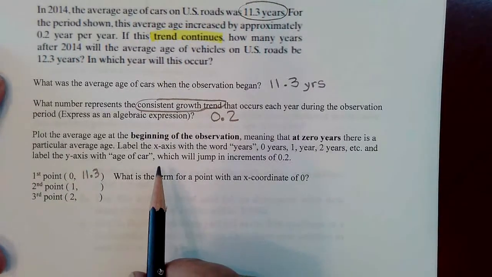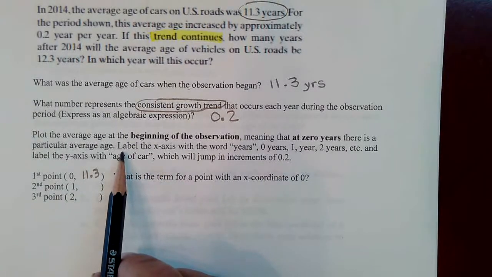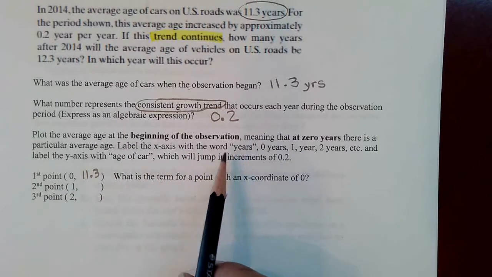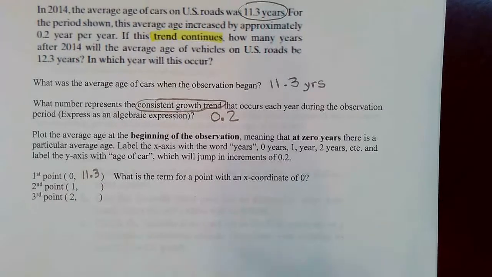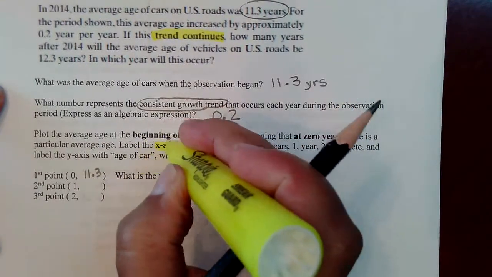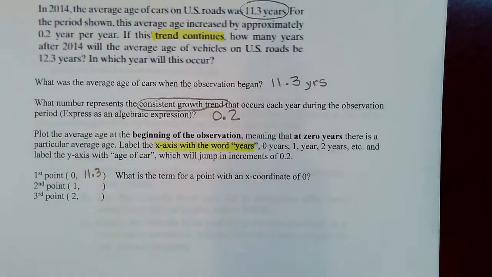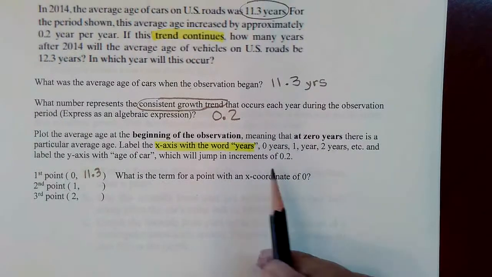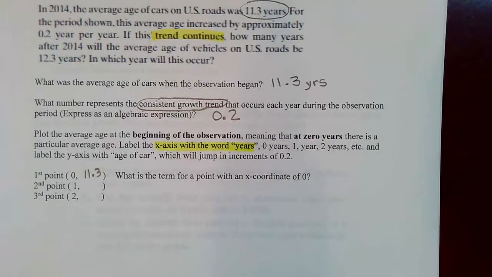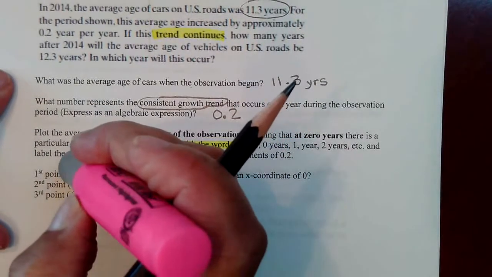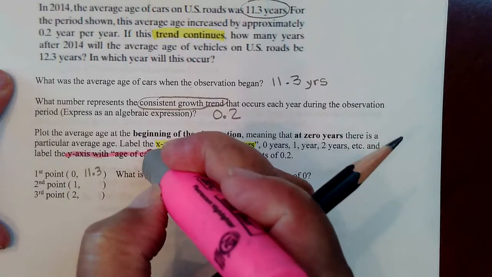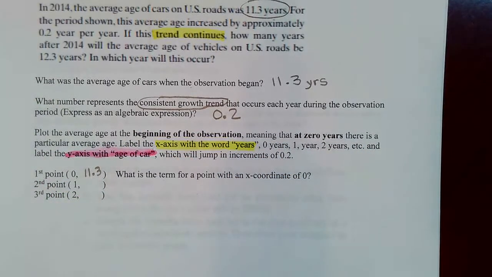And we even have that information right here. You can label the x-axis with the words years that have transpired in the observation period, 0, 1, 2, 3, etc. And you can label the y-axis with the average age of the car, or just age of a car, so you're not writing too many words.